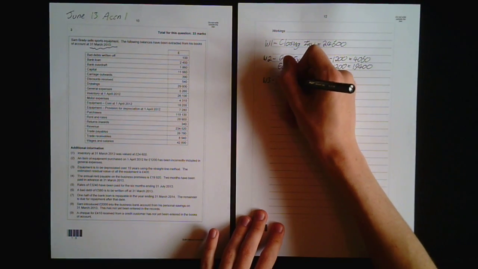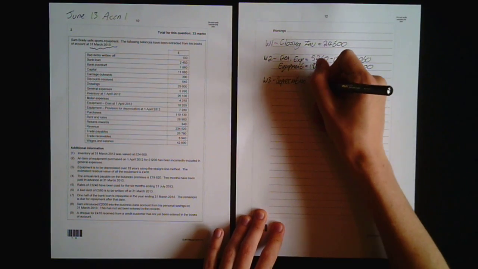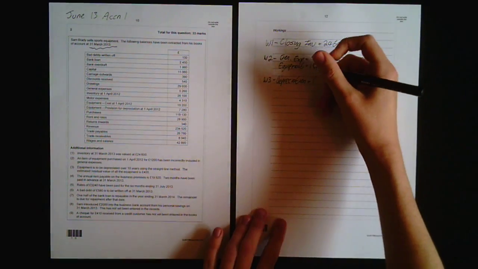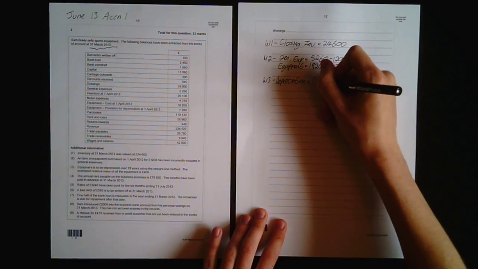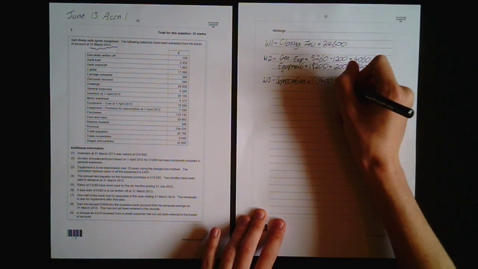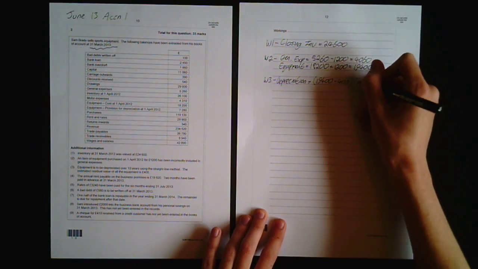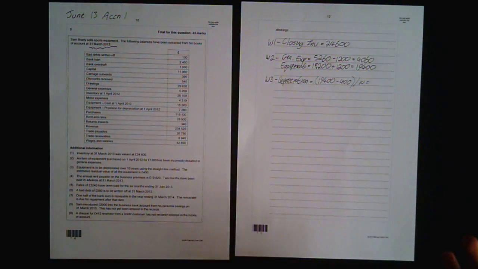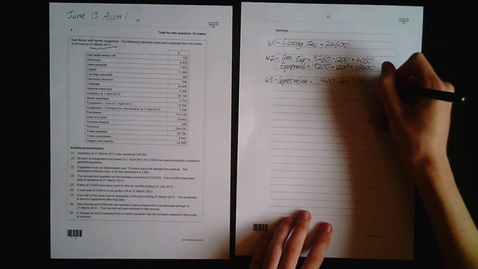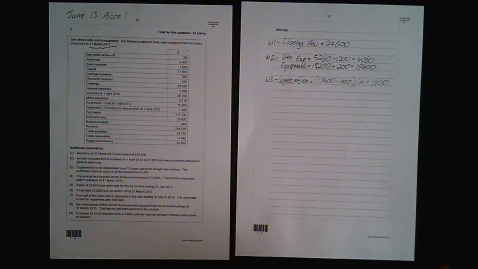So depreciation. Brackets, 19,400, that's the cost figure minus my residual. Close the bracket and divide by 10. That gives me the amount of depreciation I'm going to charge every year to the equipment, which is 1,900. So that's going to go in my income statement as an expense.